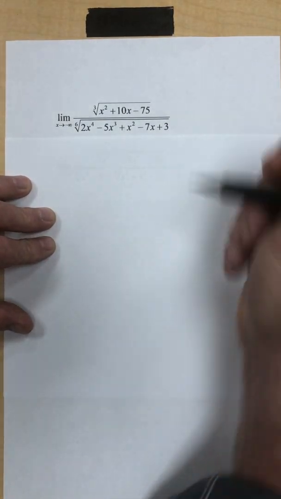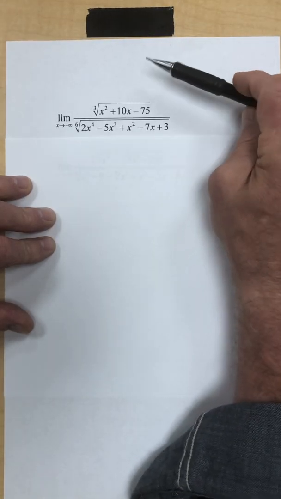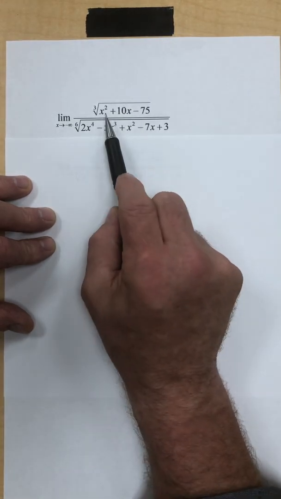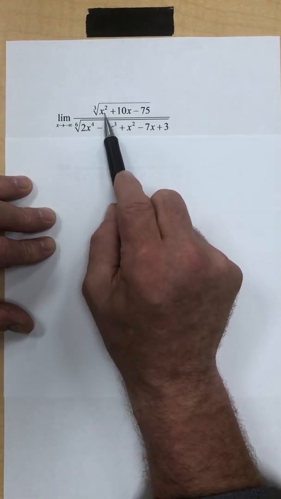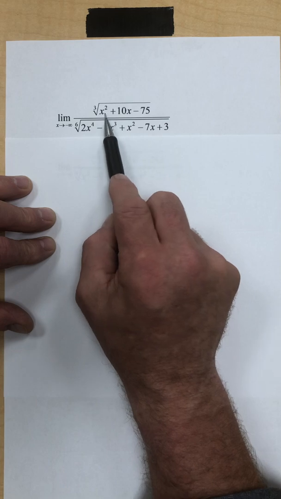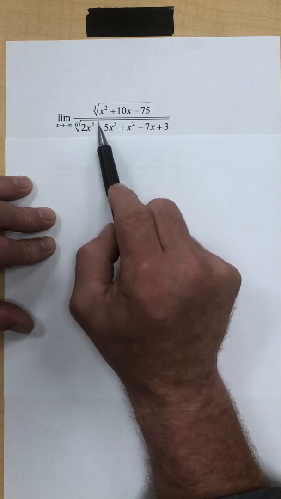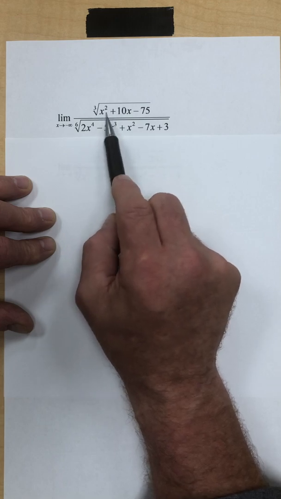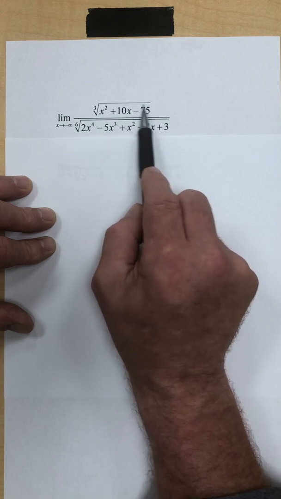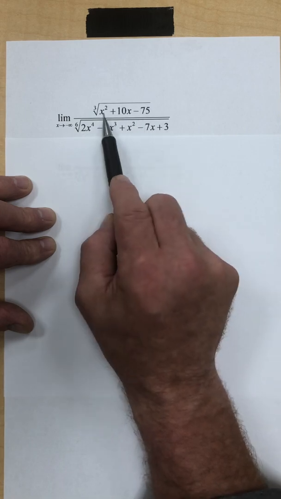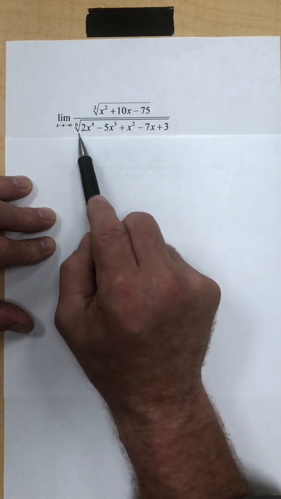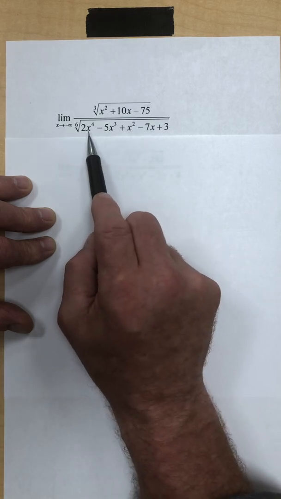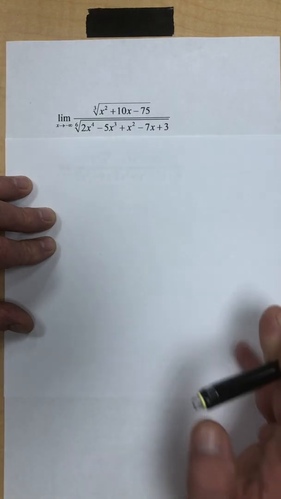All right, now, if you remember, the powers of x are really determined by the leading term, assuming it's written in standard form where the leading term has the highest exponent, or the highest degree. So in the numerator, the highest power of x is determined by x squared. And in the denominator, the highest power of x is determined by this x to the fourth.